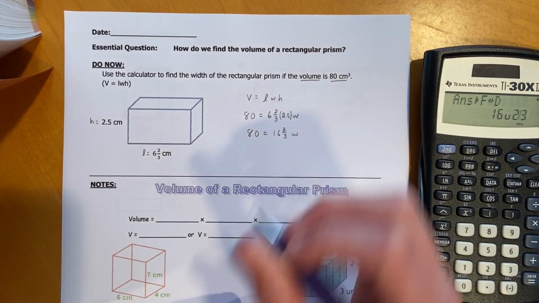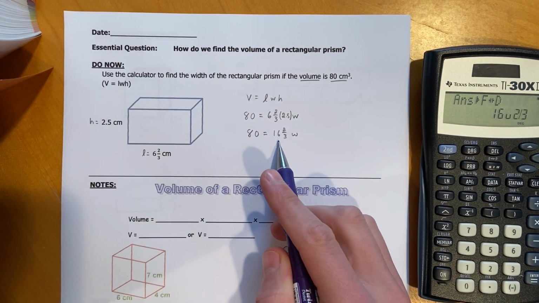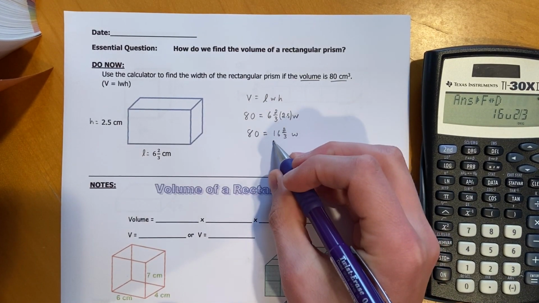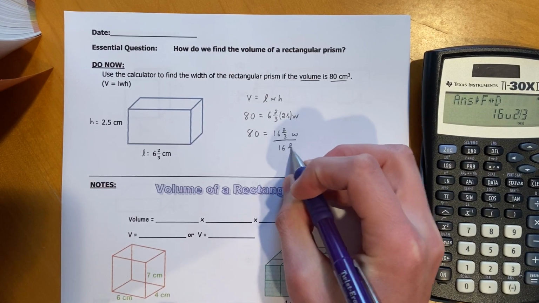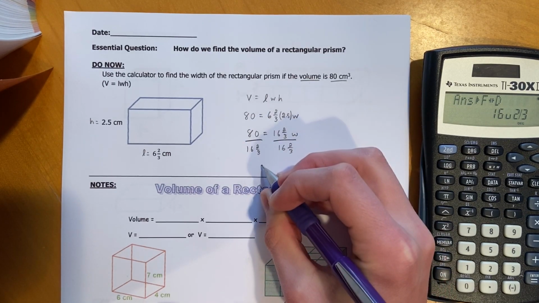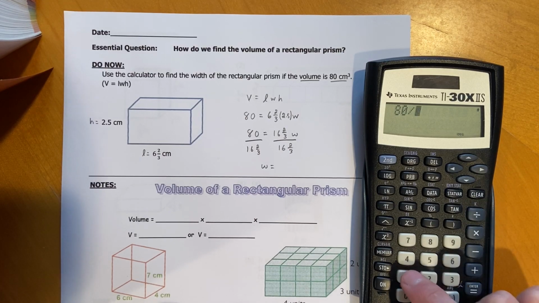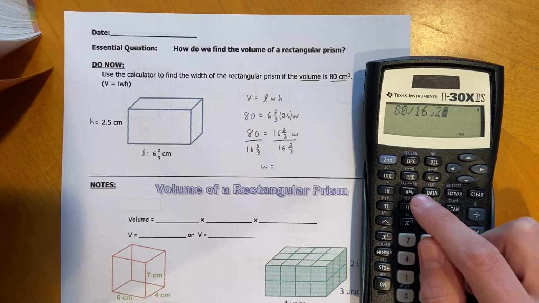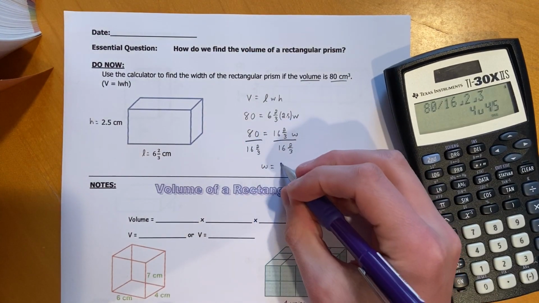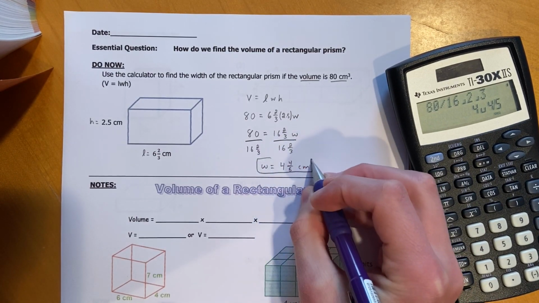So 6 2/3 times 2.5 is 16 2/3 W. So now in order to solve for W, we're going to use our inverse operation. 16 2/3 and W are being united with multiplication. The inverse of multiplication is division. I'm going to divide both sides by 16 2/3 to get my final answer, 80 divided by 16 2/3. I get 4 4/5. Don't forget our units. These are centimeters. Awesome.